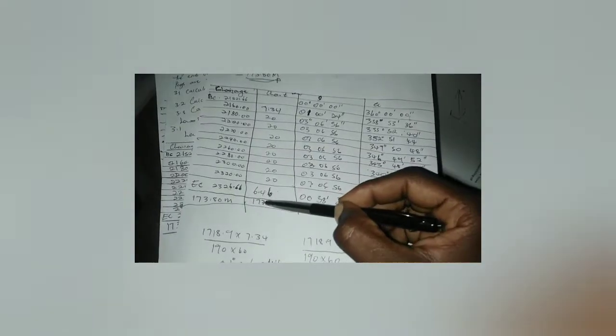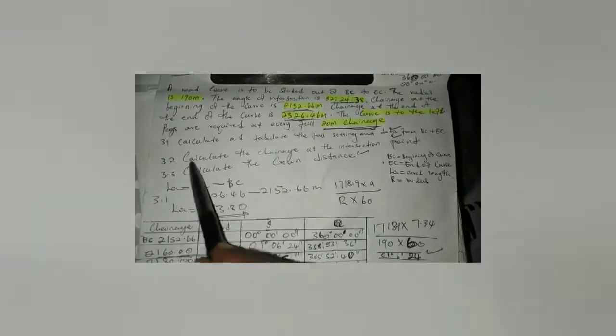So please make sure that after you tabulate and calculate everything, the total must be the difference between the end of the curve and the beginning of the curve. We are done with 3.1.